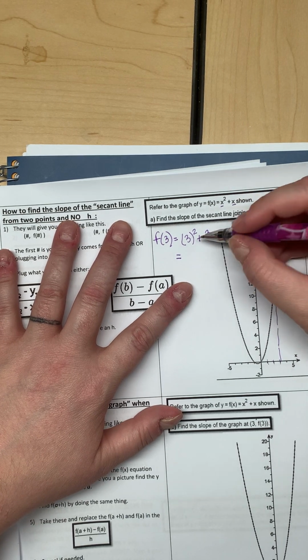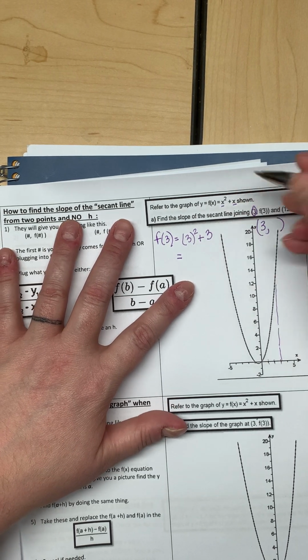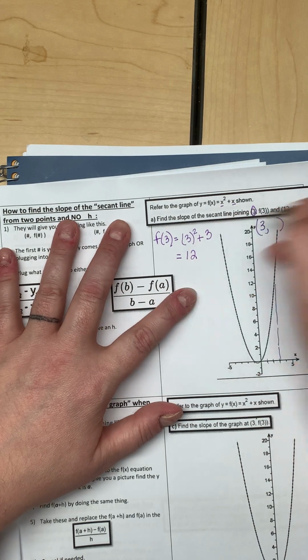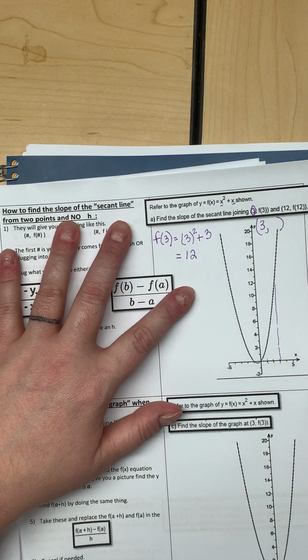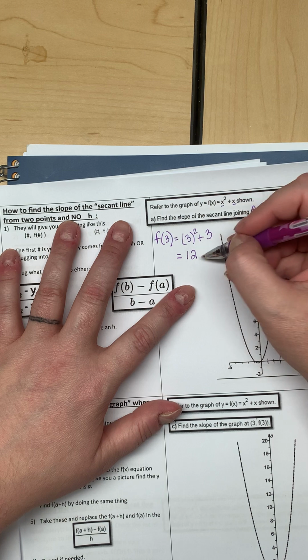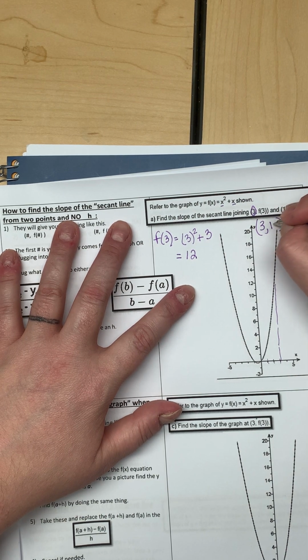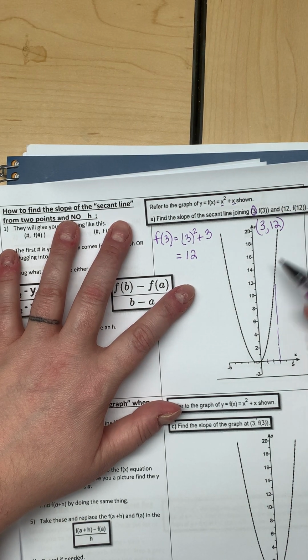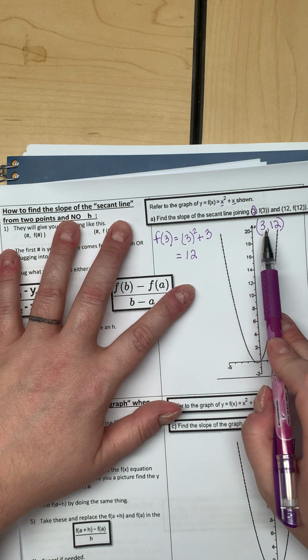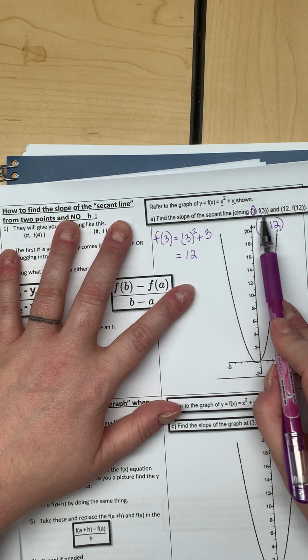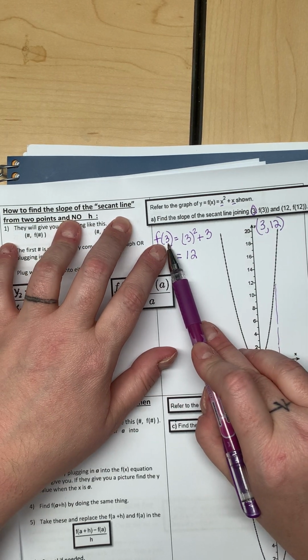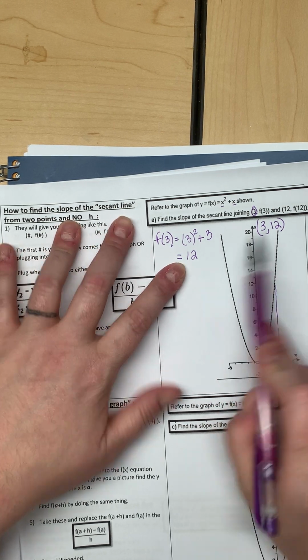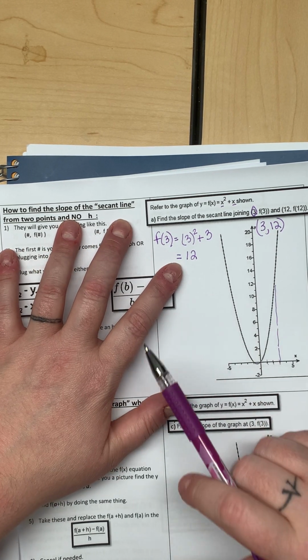And that gives you not 6, but 9 plus 3, which is 12. So we just came up with our first point, 3 comma 12. The 3 remains the same, but f of 3 equals 12, so I wrote a 12 in its place.